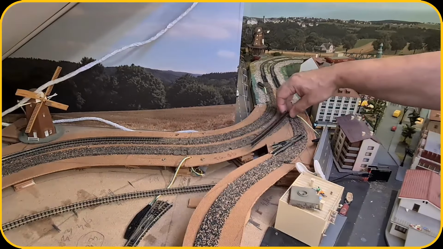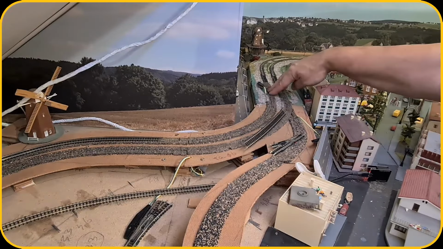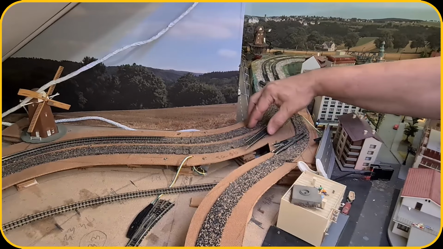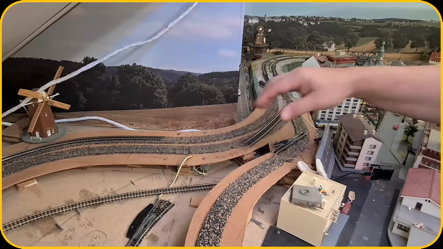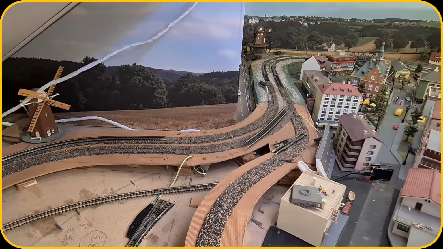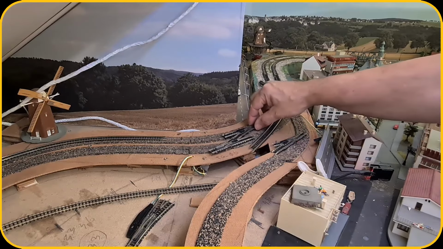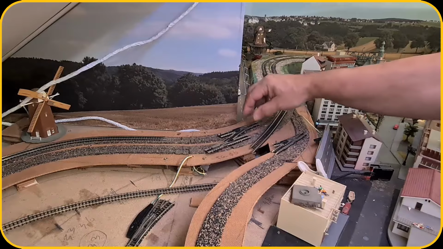Okay, so with this section now removed, so the turnouts are off, I'm gonna extend this section to here somewhere where I can put the two turnouts. So let me show you that. So these two turnouts, where I can put them.